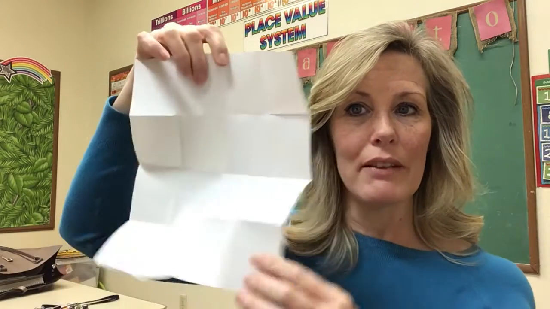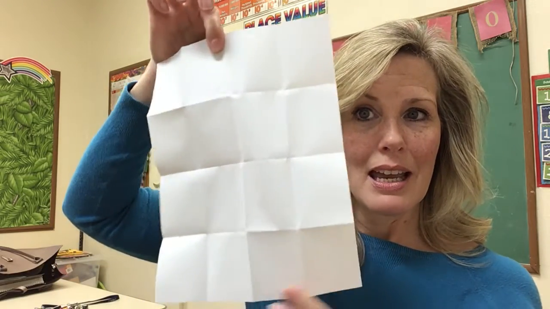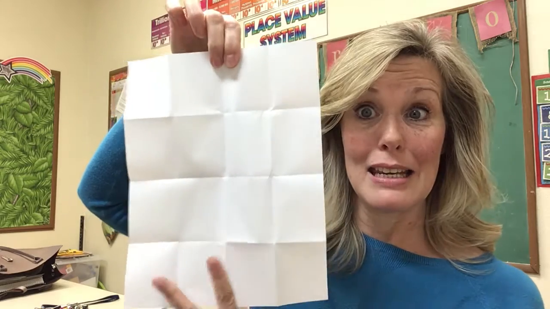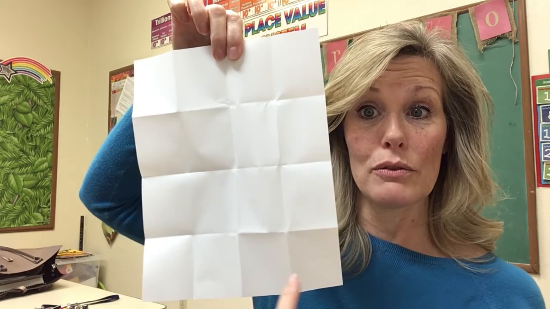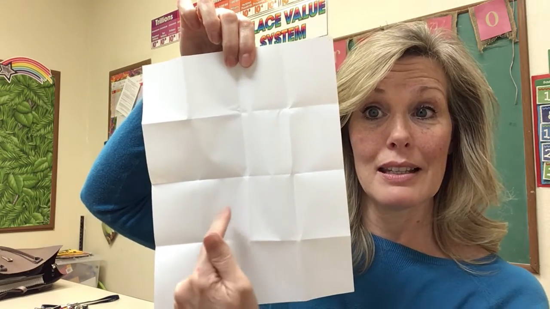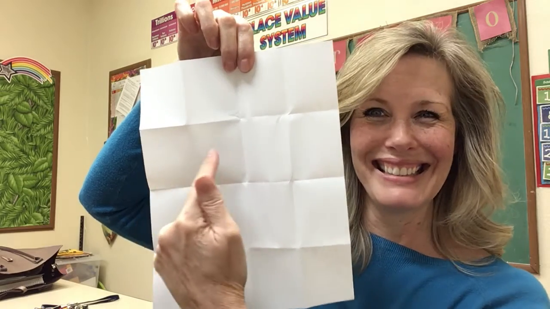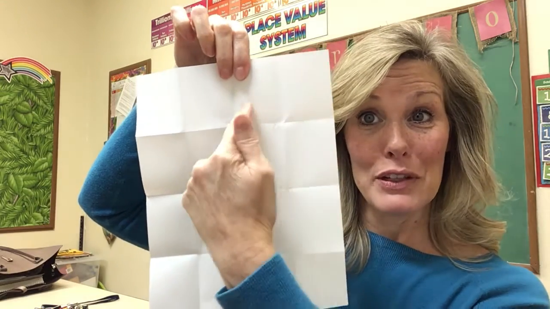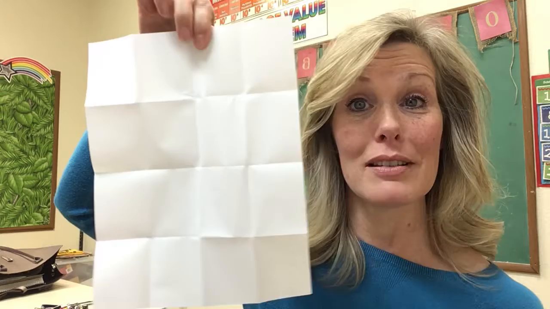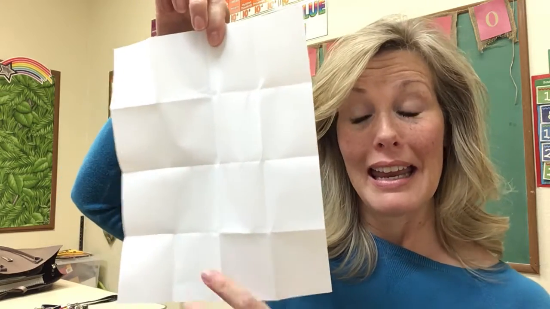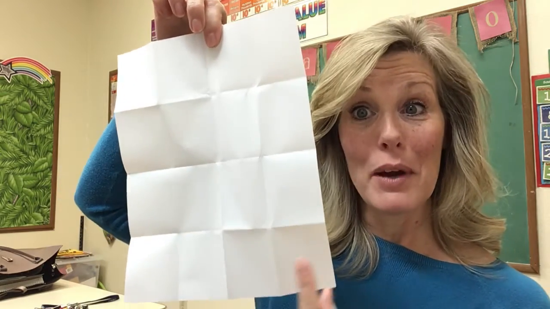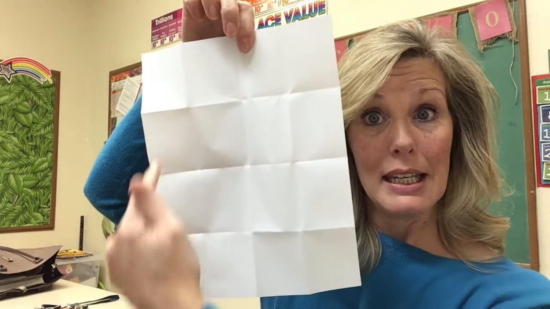And I can tell by my fold lines, I have 16 parts. 1, 2, 3, 4, 5, 6, 7, 8, 9, 10, 11, 12, 13, 14, 15, 16 parts. So 1/8 divided by 1/2 gives me 16 parts.